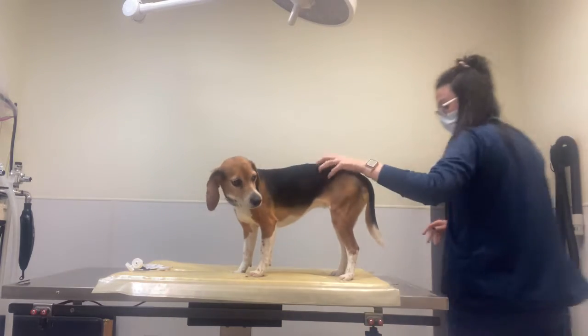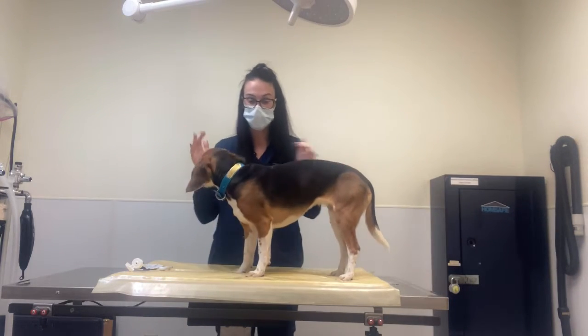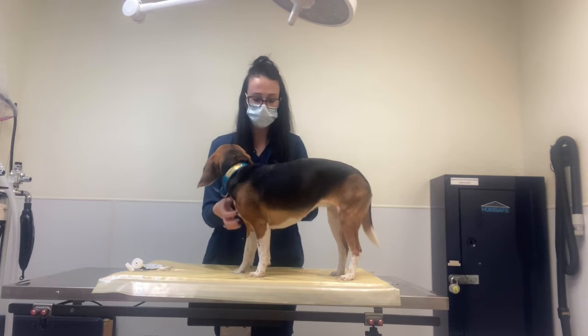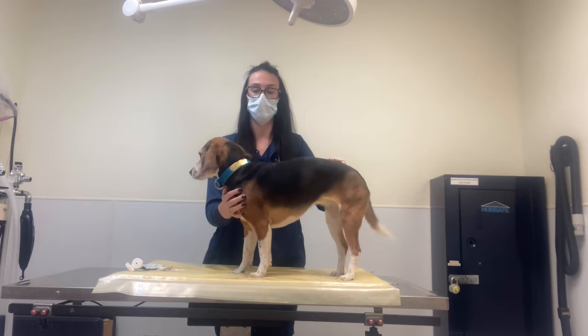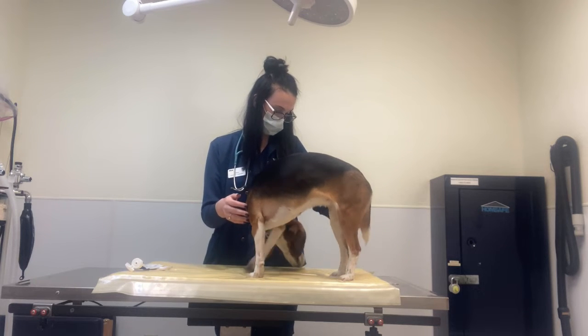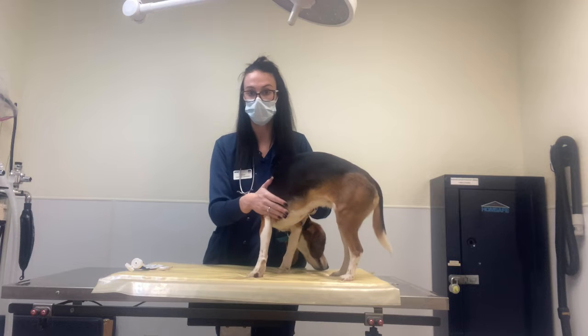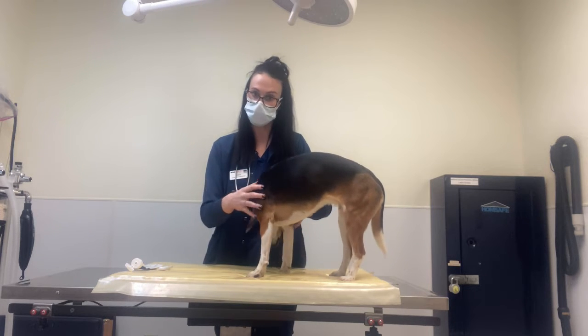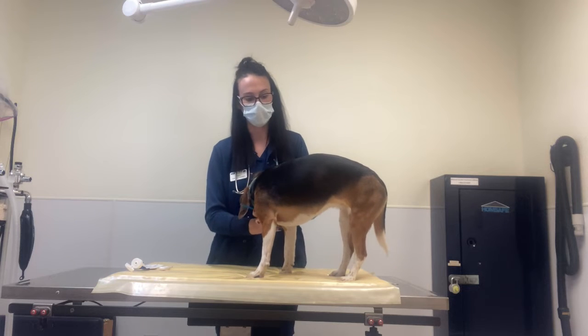Okay, so this is TPR on a dog, and this is Zoe. She is my beagle. She's the bestest girl. So same thing with cats. TPR, pulse, temp, and then respirations. So same thing kind of applies. Zoe's a small dog. She's a little easier to see as far as listening to the heart and lungs.